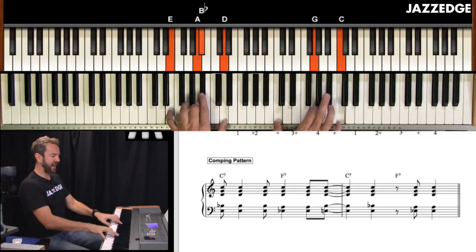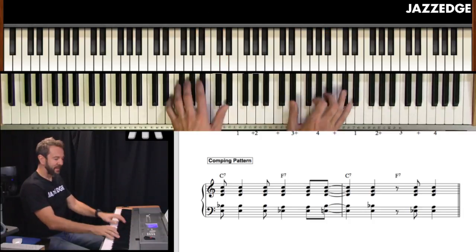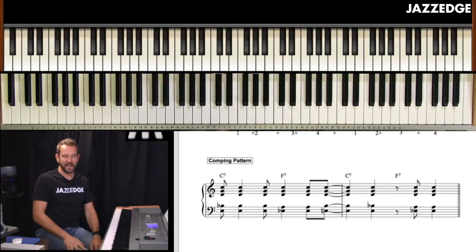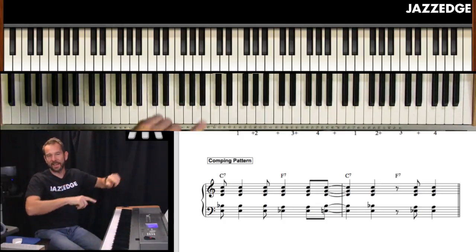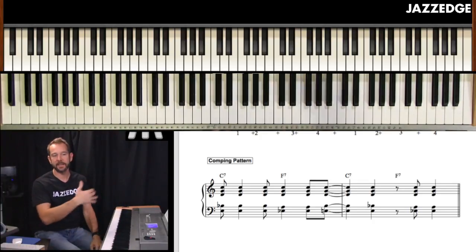So that might be something like, so you see like this bell tone I got going on up there? I get boom, ba, ba, da. That feeds the soloist like, oh yeah, I kind of like that idea, and they can take that and run with it.